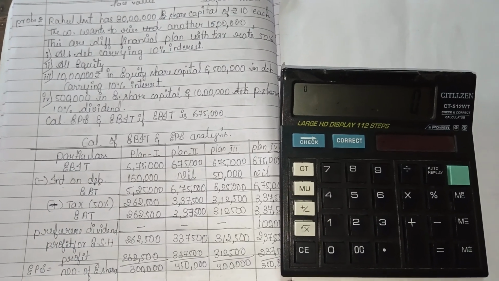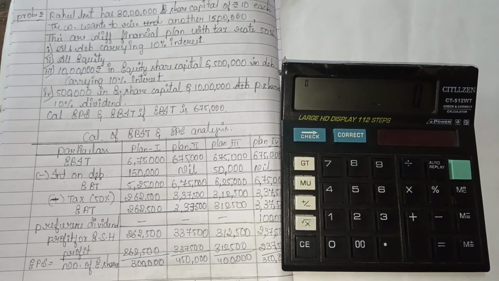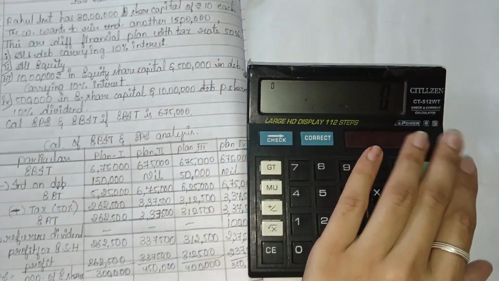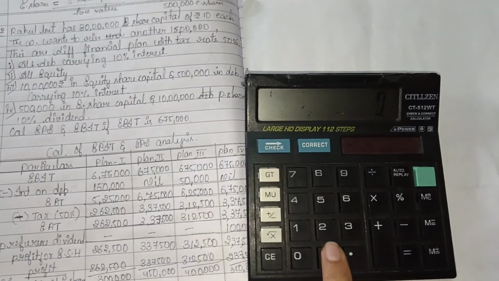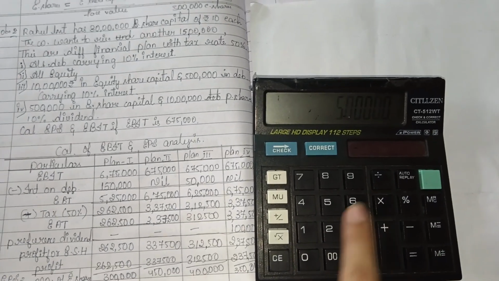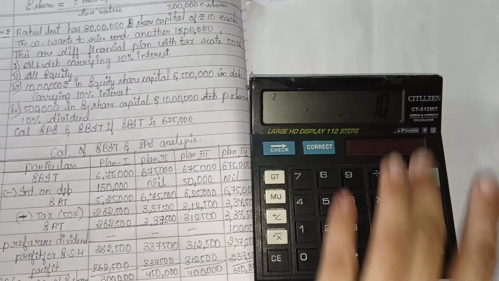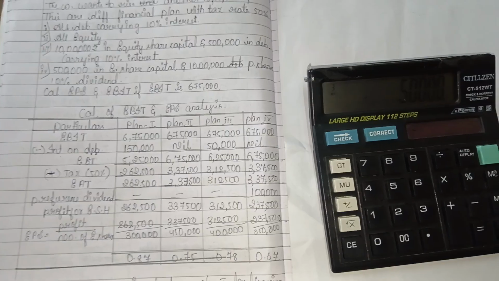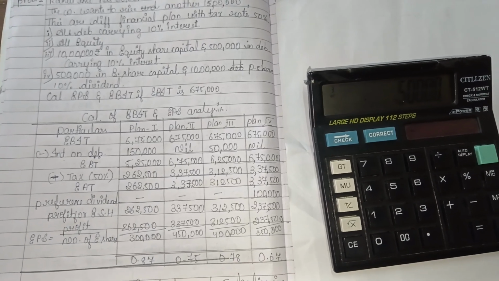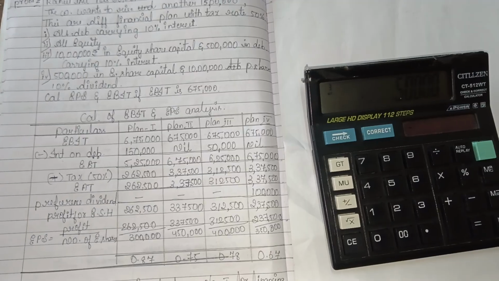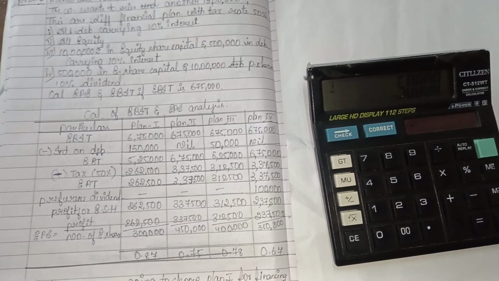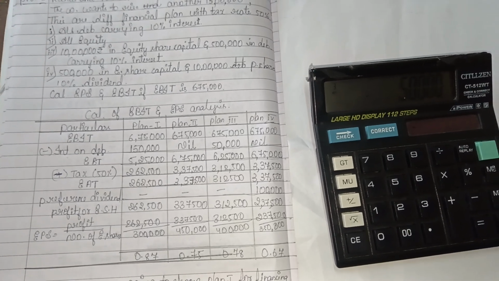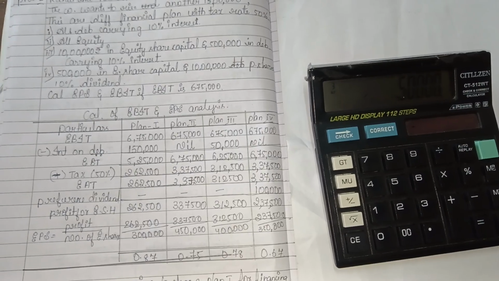In plan B they have given all equity, therefore no debentures. In plan 3 there is 5 lakh in debentures carrying 10% interest. For 5 lakh you need to take 10%. 5 lakh into 10%, you will get 50,000. In the fourth plan there is no debentures, therefore nil. You need to minus it. EBIT minus interest on debentures, you will get EBT. 6,75,000 minus 1,50,000, you will get 5,25,000. 6,75,000 minus 0, you will get 6,75,000 only.